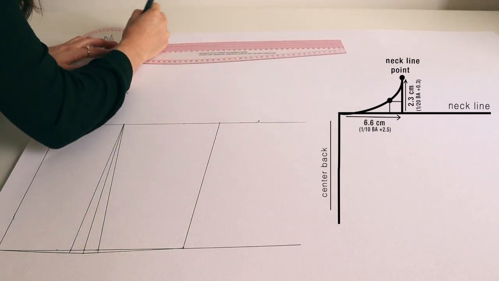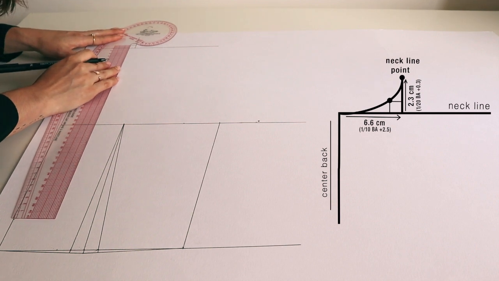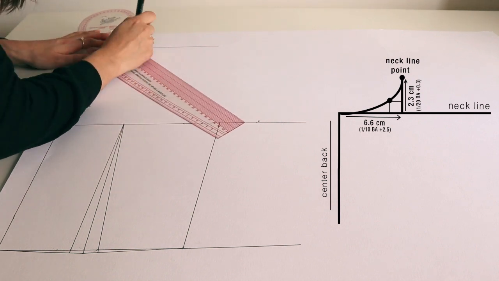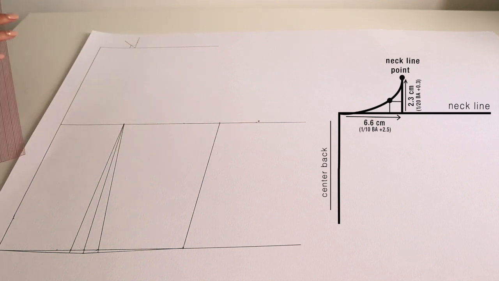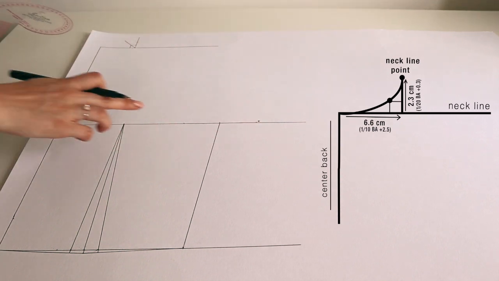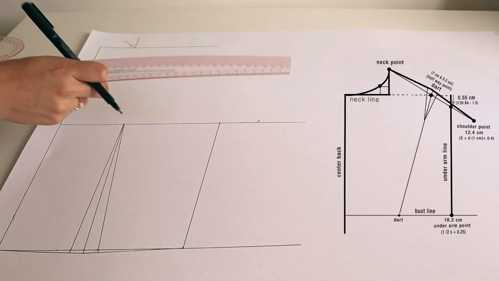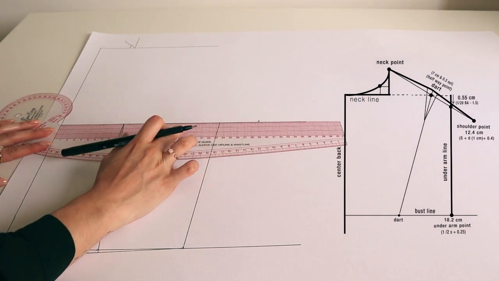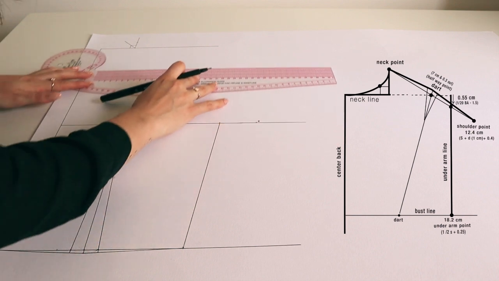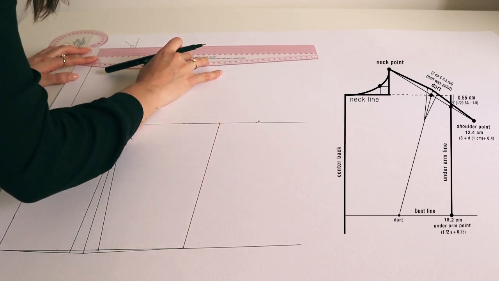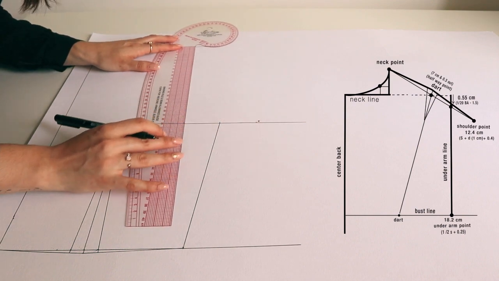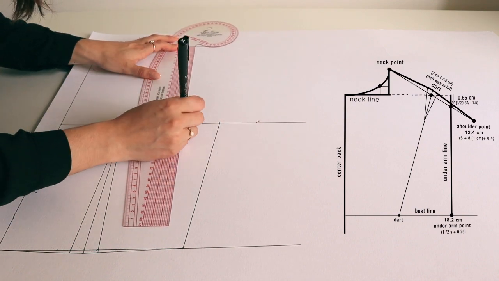After you've done that, go ahead and do a 90-degree angle in that corner. So then it will be a point of reference for you to do the curve of the neckline afterwards. On the bust line, the measure that we got for the underarm point, which was 18.2 in my case, we're going to copy that measure to the neckline. And then as soon as we do that, we can connect those 2 points, or you can just do a straight line up if you like.